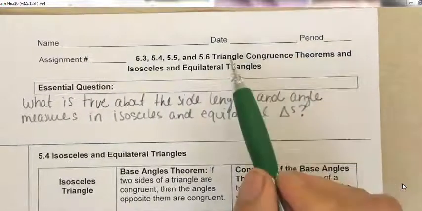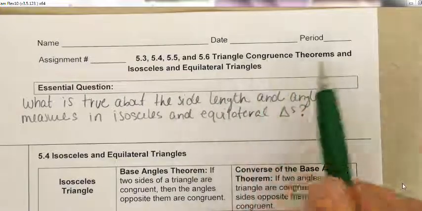And the other one is, what are the triangle congruence theorems?